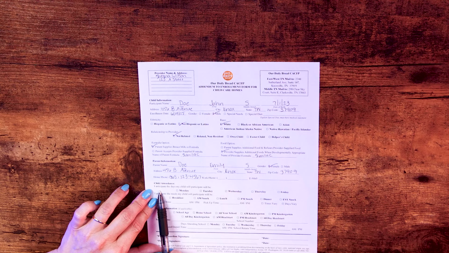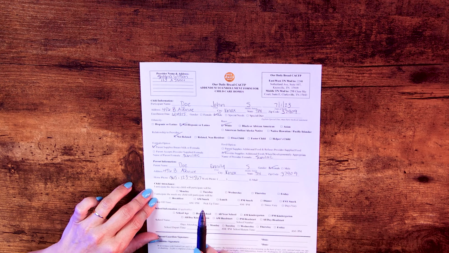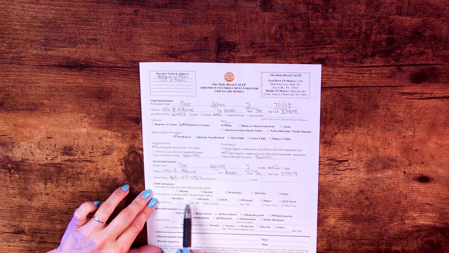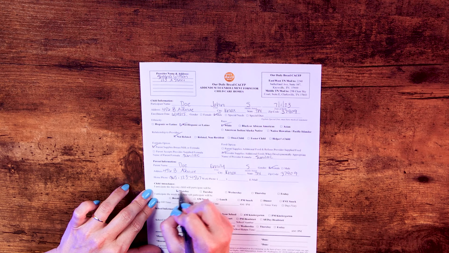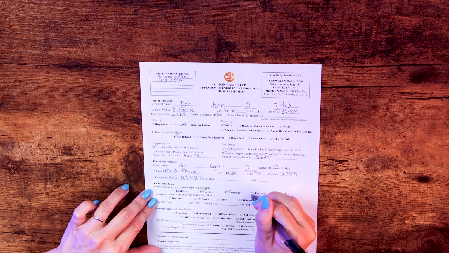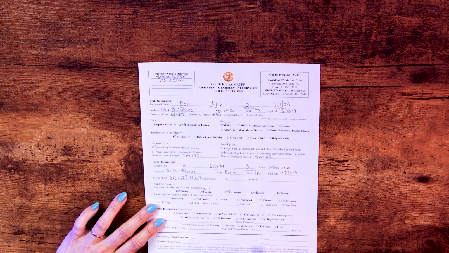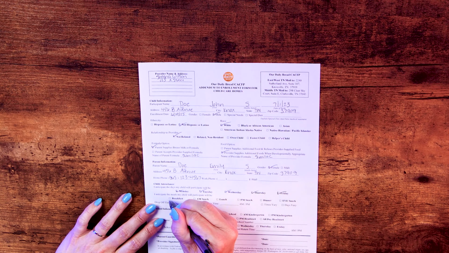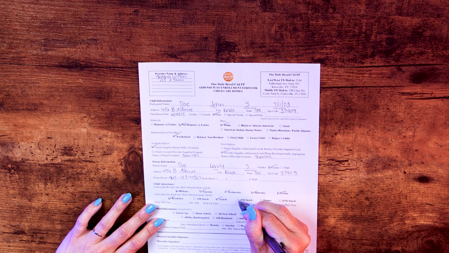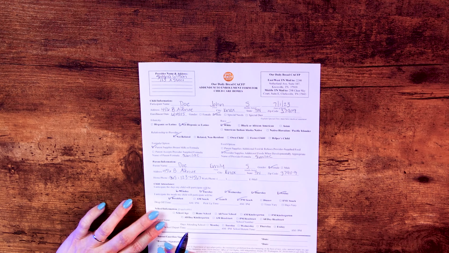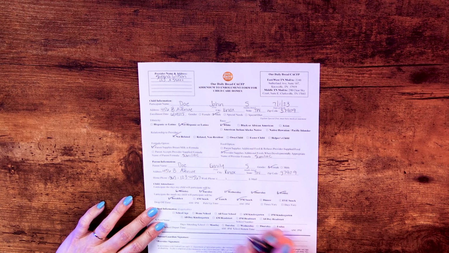We also want to make sure that each of the days that the child is anticipated to be present is marked. So we'll say that John is here every day of the week. I anticipate the meals my child will participate in will be. So you'll mark all the meals that the child will be present for. Drop-off times and pickup times.